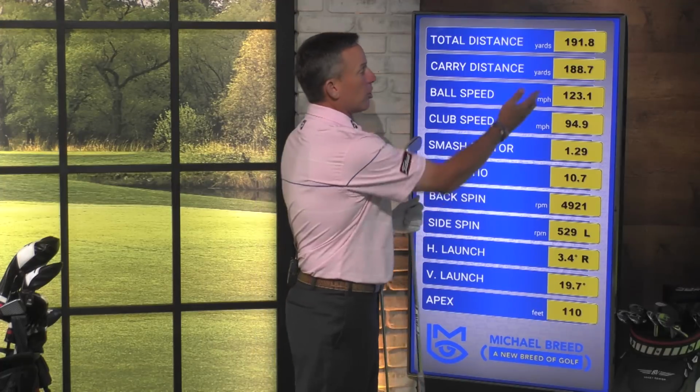Now, look at the ball speed. The ball speed on the other one was 122.5. This is 123. So it's a half a mile an hour. That's all I got, a half a mile an hour. I gained a little bit of ball speed, a lot of distance, 11 yards. Imagine what happens when you go to that driver and all of a sudden you're getting similar clubhead speeds, similar ball speeds, but a whole lot more distance.